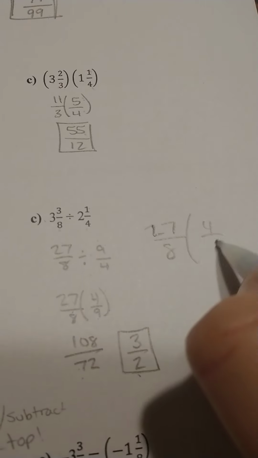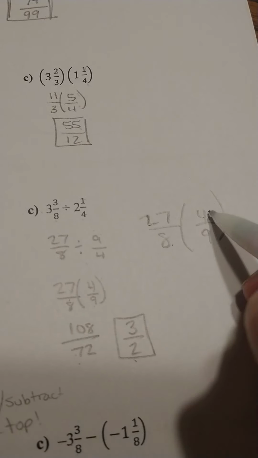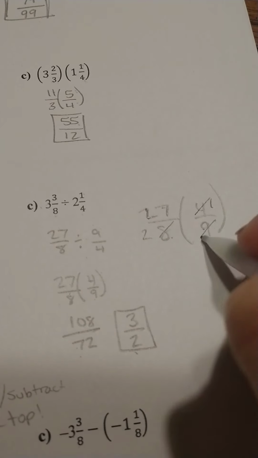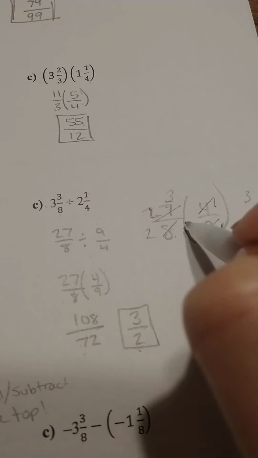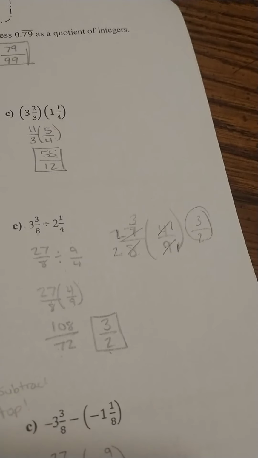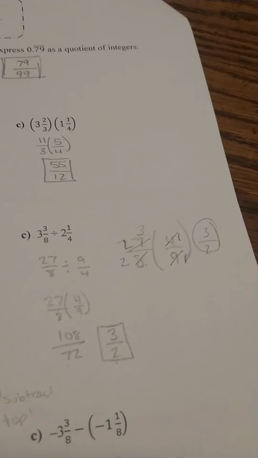27/8 times 4/9. Well, 4 goes into 8 twice, so that becomes a 1 and that becomes a 2. And then 9 goes into 27 3 times. That becomes a 1 and that becomes a 3. 3 times 1 is 3. 2 times 1 is 2. 3 halves. You get the same answer if you reduce before you multiply. So you do have the option to do that.